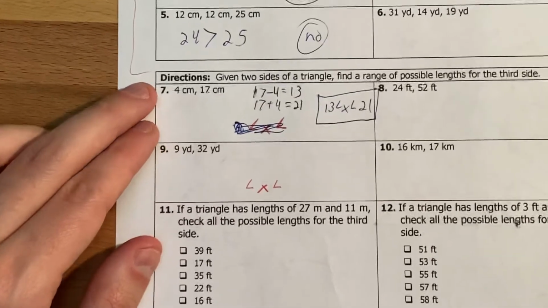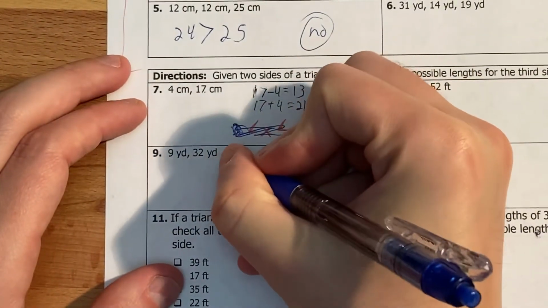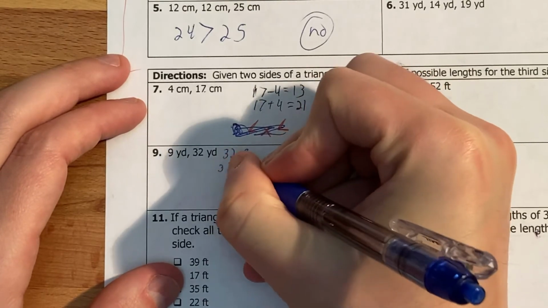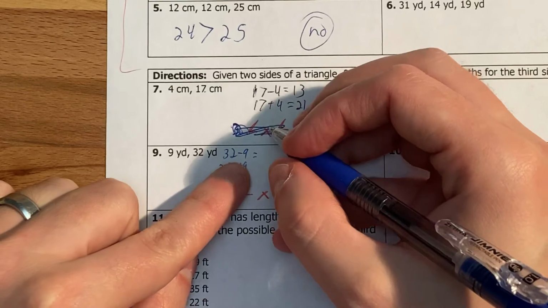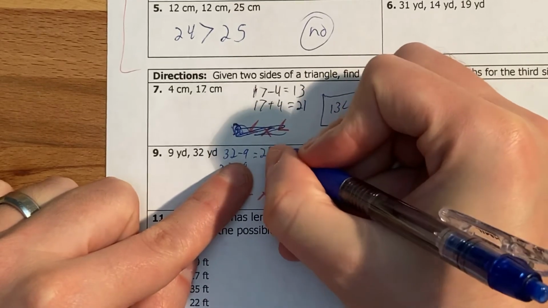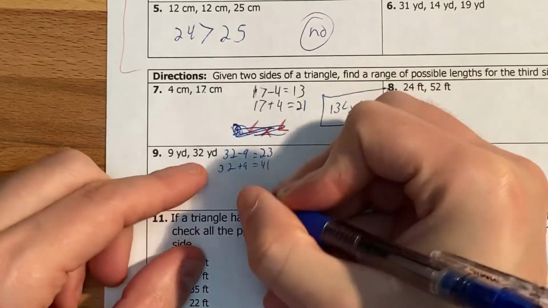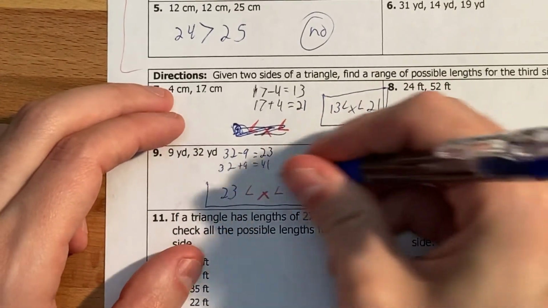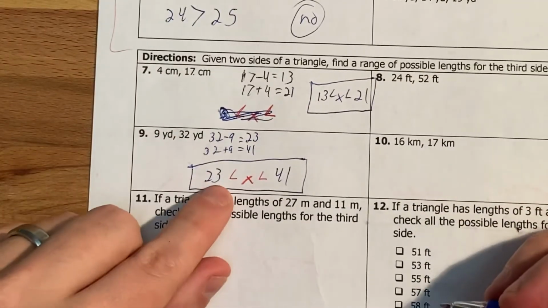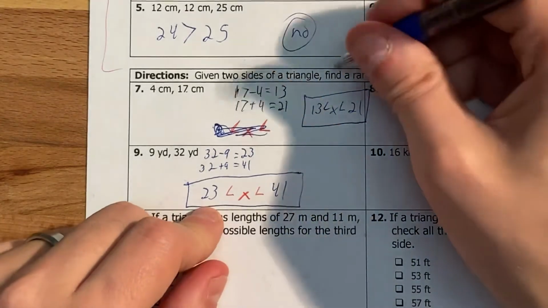Okay, for this next one, 32 minus 9 and 32 plus 9. Minus is going to be 23, and plus will be 41. So 23 and 41. So 23 is less than x is less than 41. That's the answer when it says to find a range.